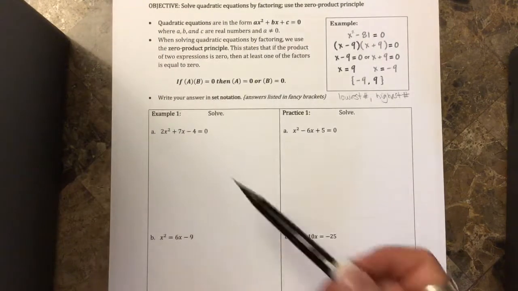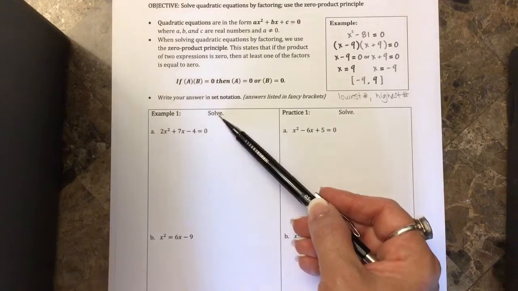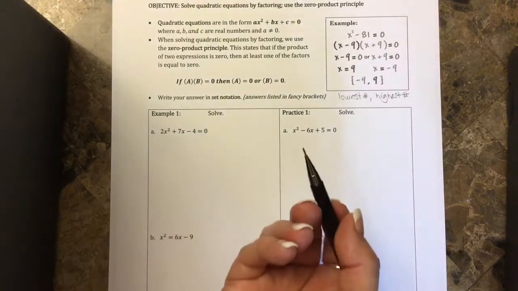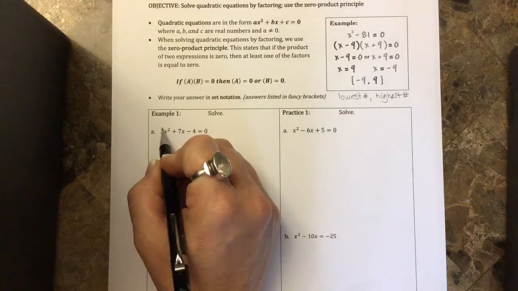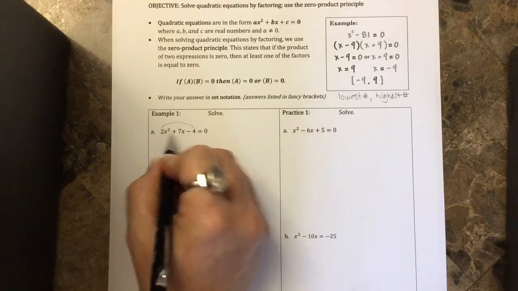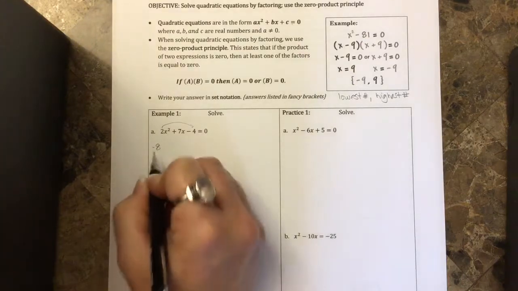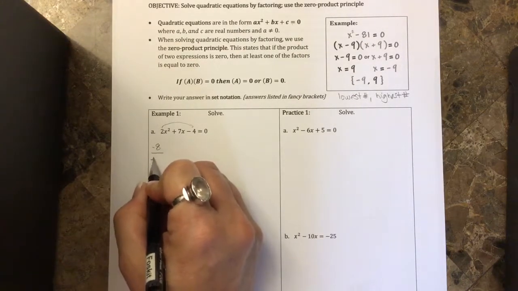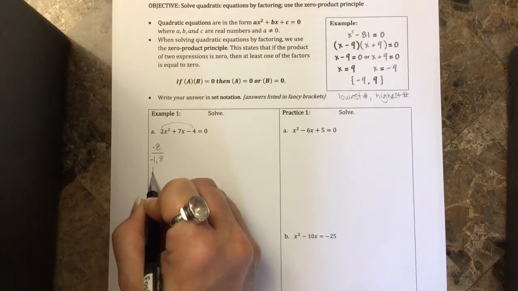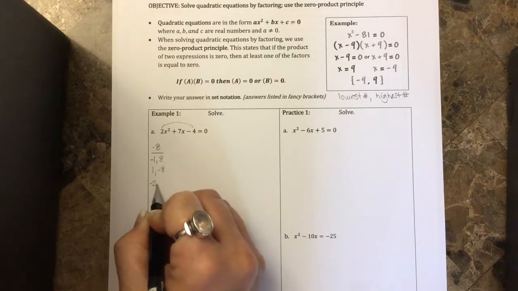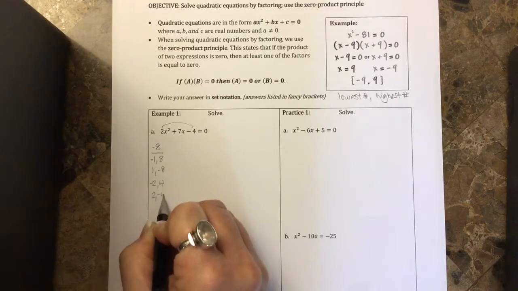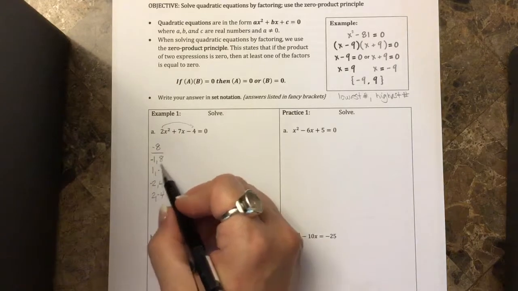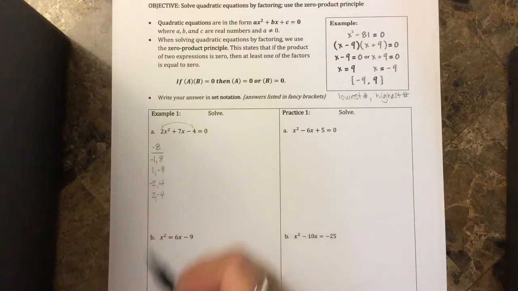Okay, so you'll know that you're going to do more than factor, because in this case it doesn't say factor, it just says solve. And in this case we're going to solve by factoring. All right, so we're going to use the AC method, which means we're going to multiply 2 times -4 and get -8, so that we can find our factors of -8. Well, since it's negative, one of the numbers is going to be negative and one's going to be positive. So -2 and 4, 2 and -4, and so forth. Okay, so these are the factors of -8. What we want to do is find the pair that adds up to +7.